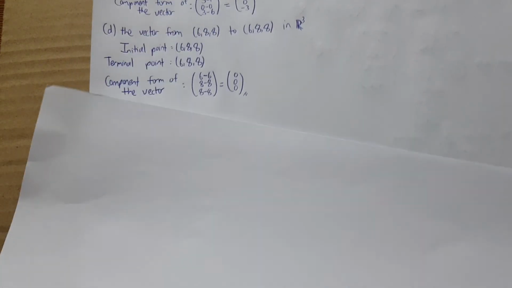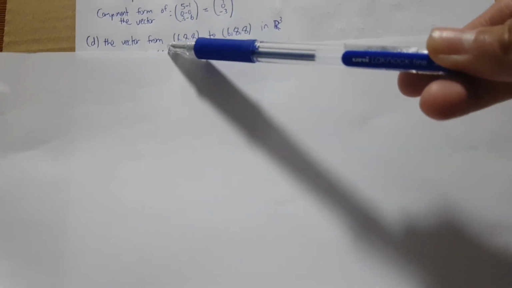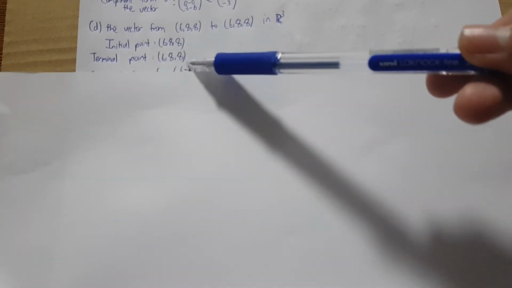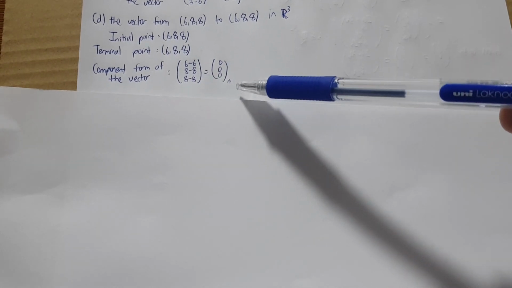And now let's go through the last one. Same thing, initial point is this, from this to this. This is your terminal point. So we got this component form again, which is this.